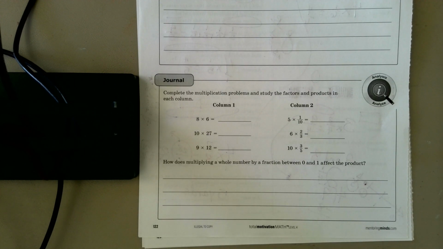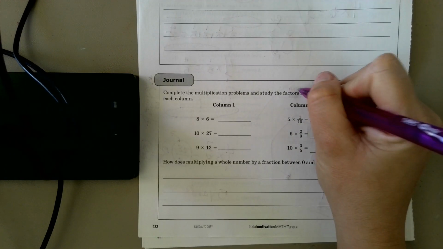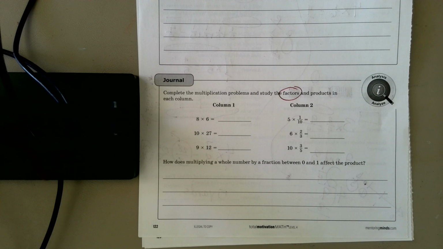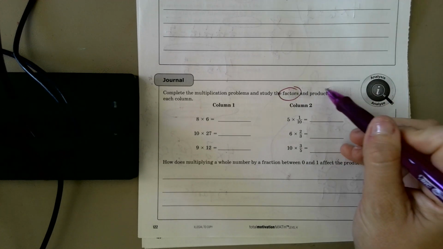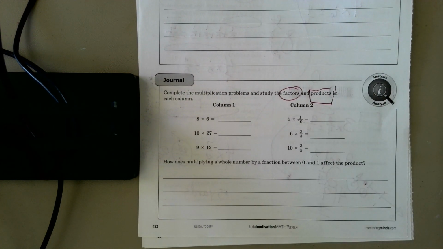And then let's look at the journal, which is always a bit more complex. It says, complete the multiplication problems and study the factors. Okay, let's talk about factors. It's been a while since we've discussed factors. Factors are 2 things that when multiplied together give you a product. So it says study the factors and products, and you should know that products are the answer to a multiplication problem, in each column.